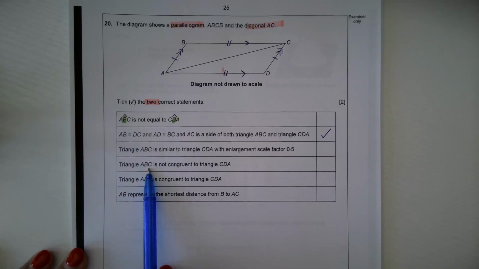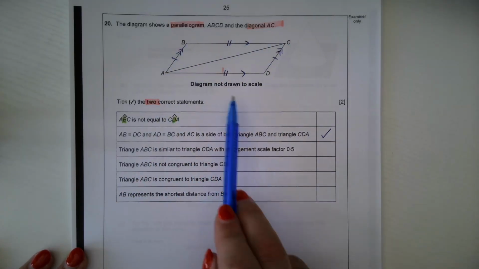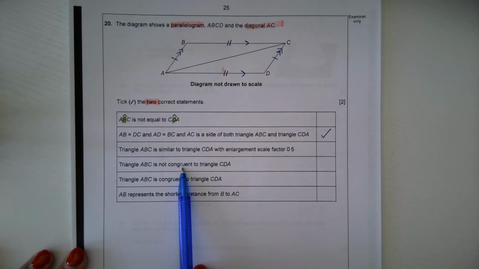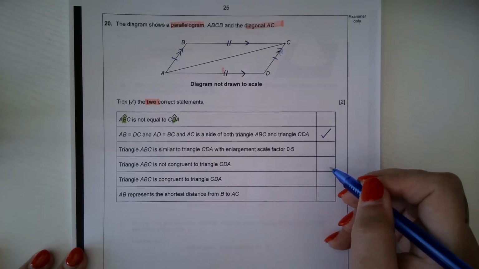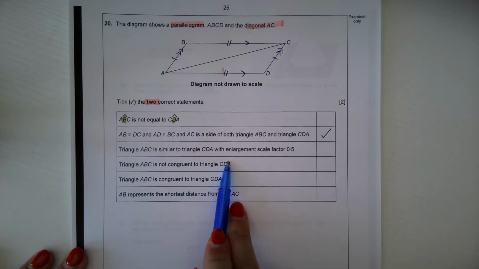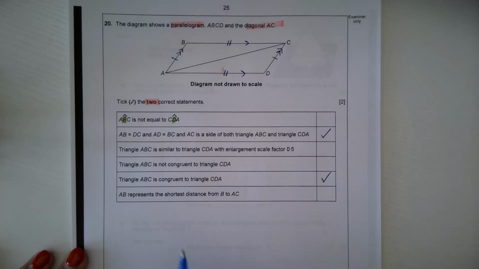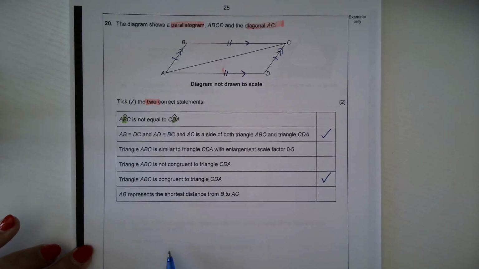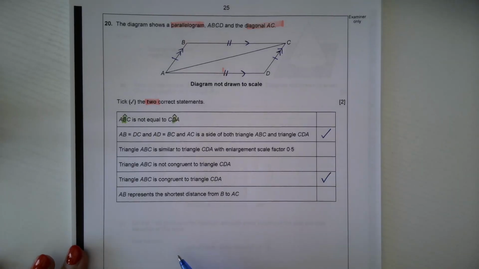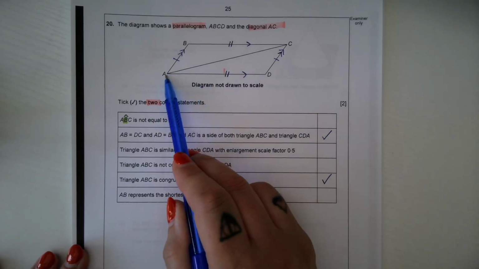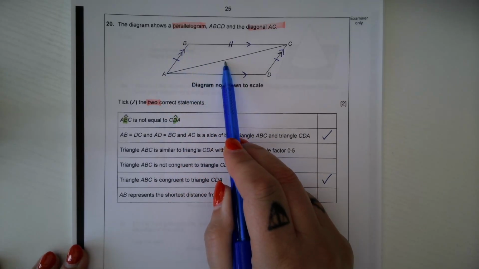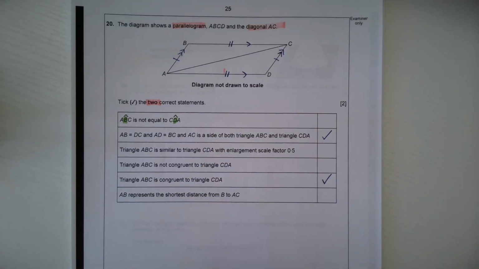Next one, triangle ABC is congruent to triangle CDA. Congruent means exactly the same, lengths, everything. That's correct there. Oh, so it's not congruent, sorry. Is congruent. So not congruent is false, is congruent is true. And then the last one, let's double check. We've ticked 2, but let's just double check we're not going wrong somewhere. AB represents the shortest distance from B to AC. Well, that's not correct, is it? That's not how it works. So we've got our 2 statements ticked there.